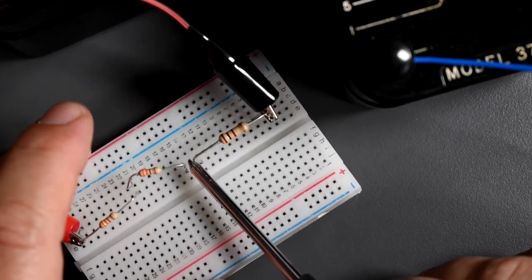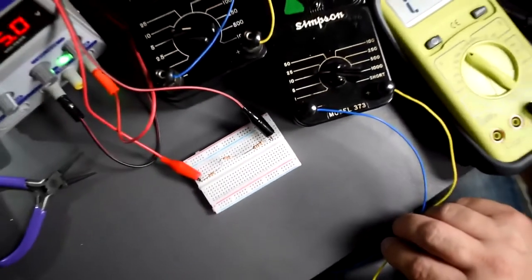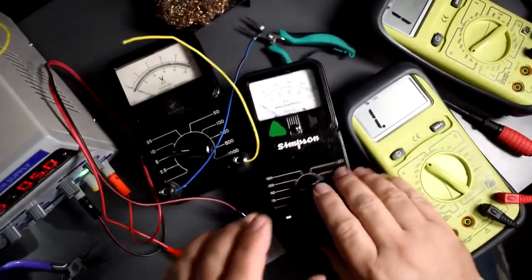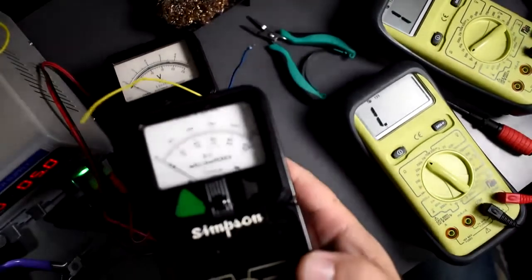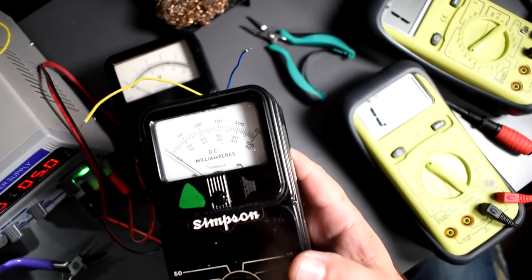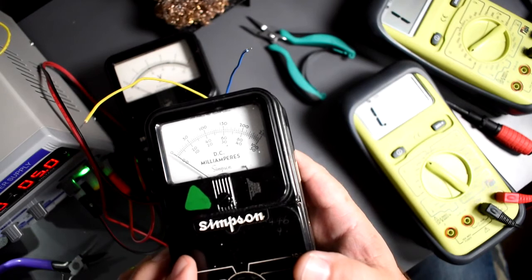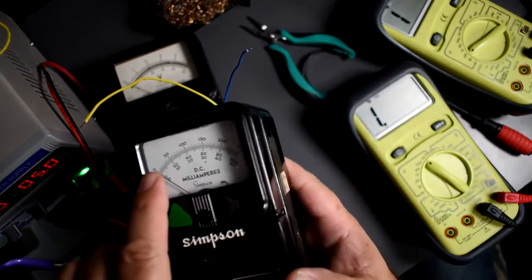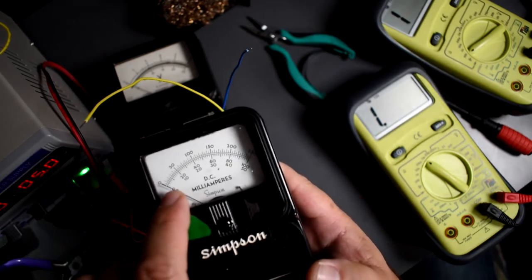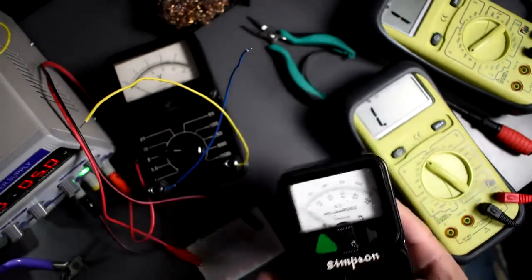Well, what are we going to do? We're going to connect an amp meter to that. Here is an amp meter that we have. Right? It says milliamperes. It has 3 scales: one from 0 to 250, one from 0 to 100, and one from 0 to 50. Okay, so let's see how this is going.